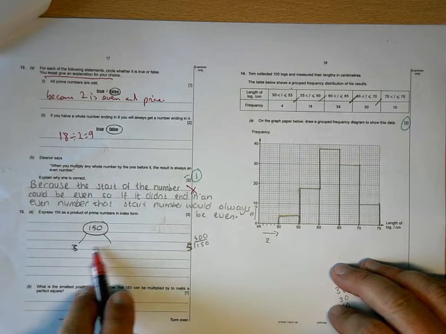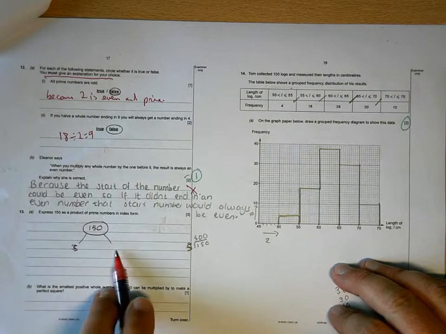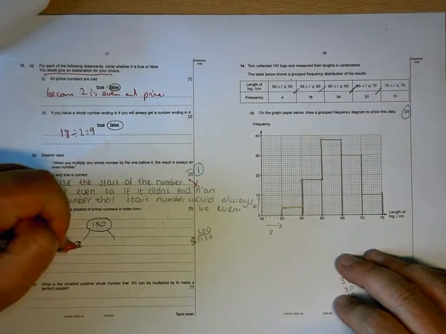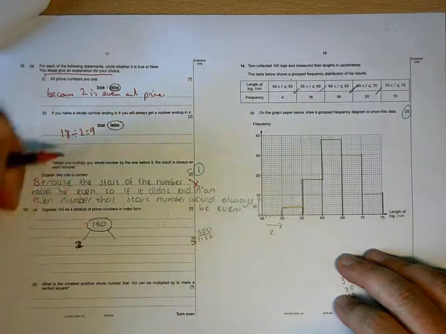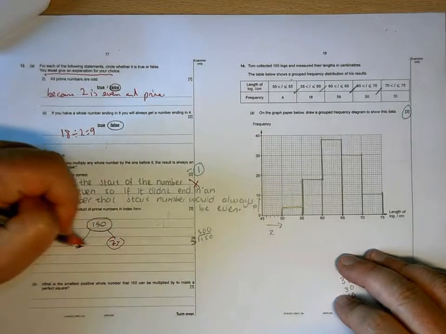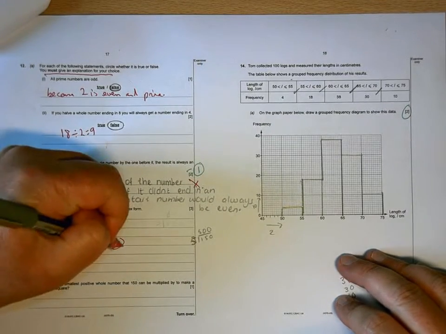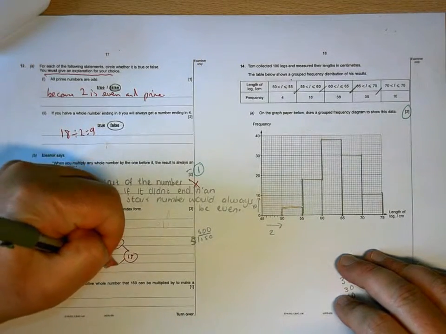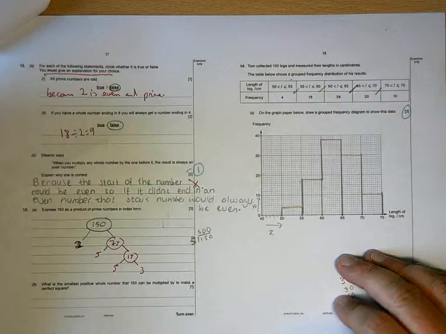You're going to start doing the right thing there, okay, but you just need to go on and repeatedly divide. So first of all, divide by 2, which will give you 75. Then divide by 5, which will give you 15. Then divide by 5, which will give you 3.